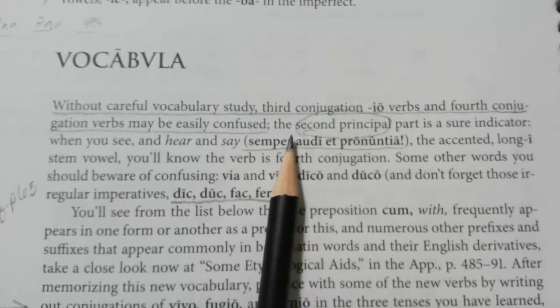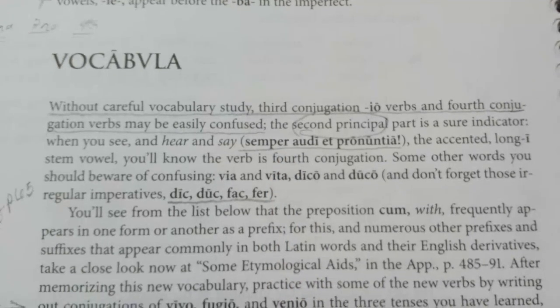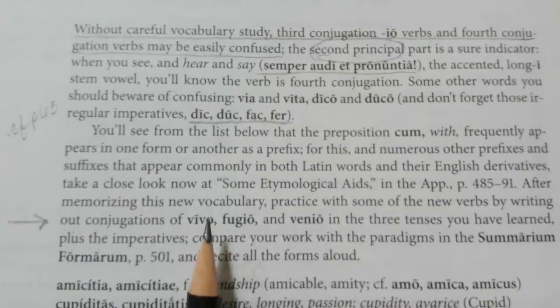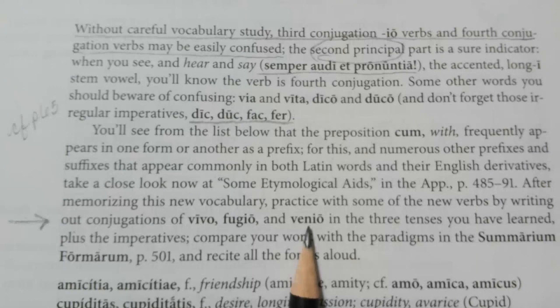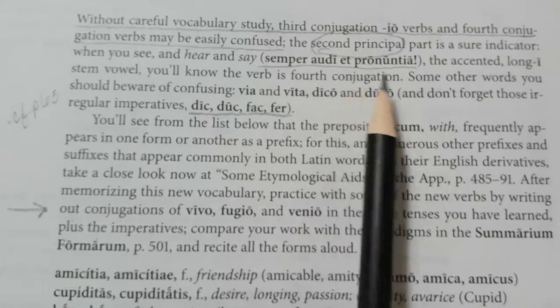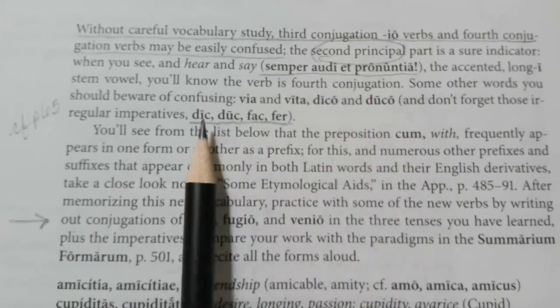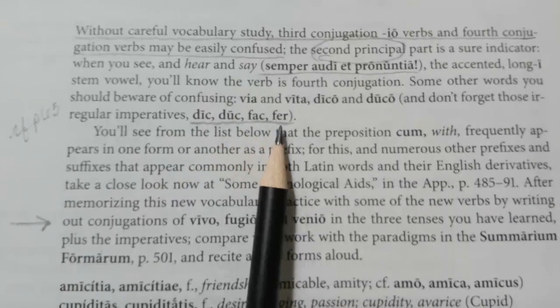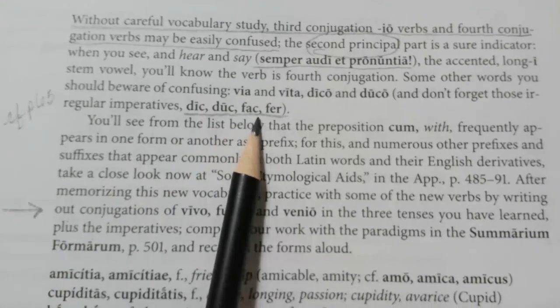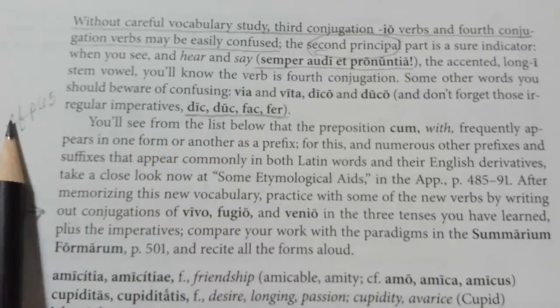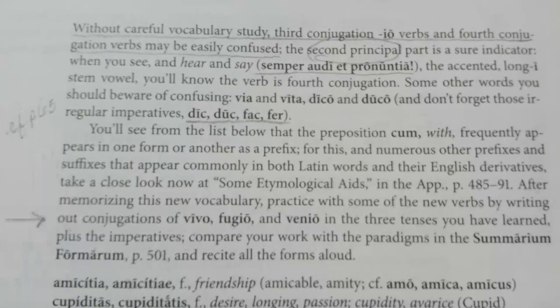We're going to conjugate these verbs down here. Let me scoot this up so you can see. We're going to conjugate these verbs in just a second in the present, imperfect, and future. But we'll look at the dictionary entry to drive this home, right? Looking at the second principal part. Dic, duc, vac, ver, imperative singulars. If you would like a review on those, we covered that earlier. Confer with page 65.